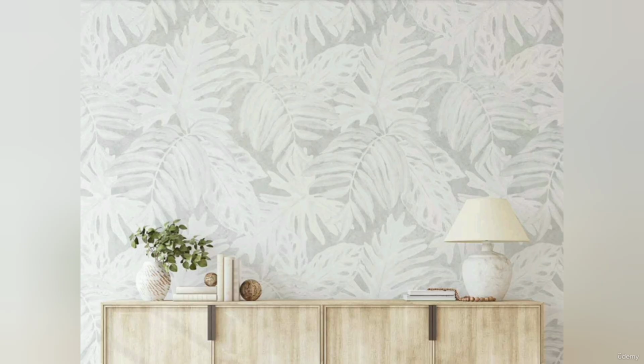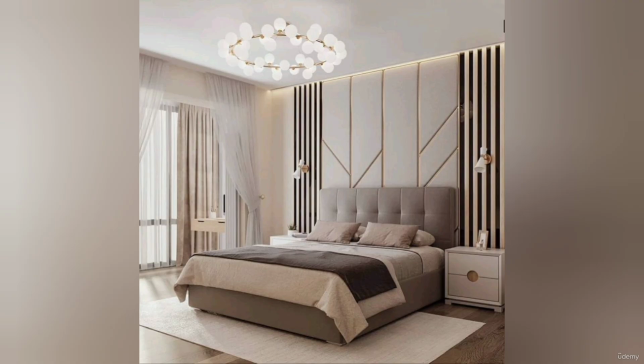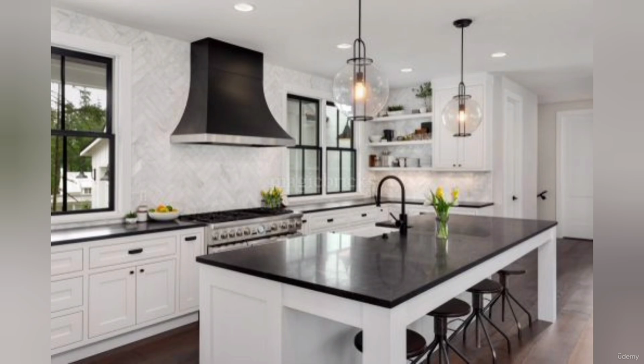Abstract prints are a great choice. The ceiling is an often overlooked part of interior design, with the majority of homeowners gravitating towards white or cream. Decorating the bedroom ceiling brings a contemporary dimension to a room's look, drawing the eye upwards and adding a new texture element to the scheme.